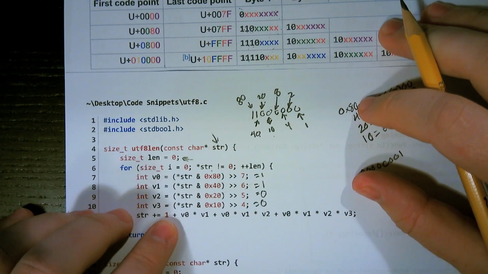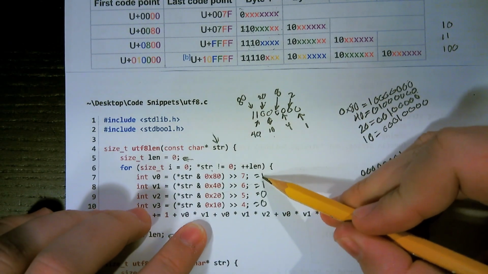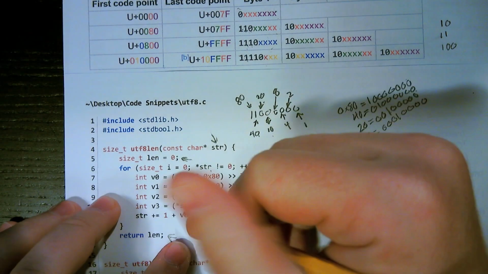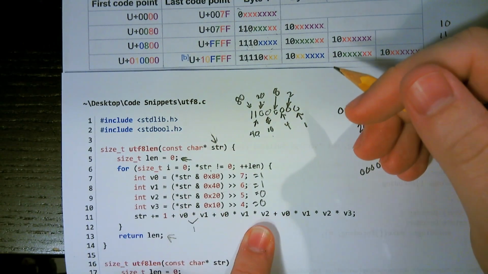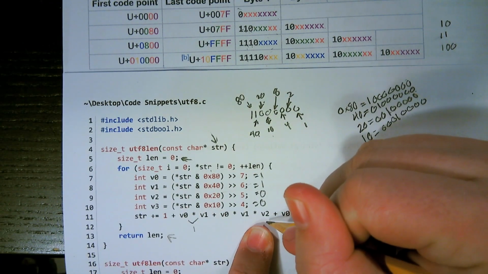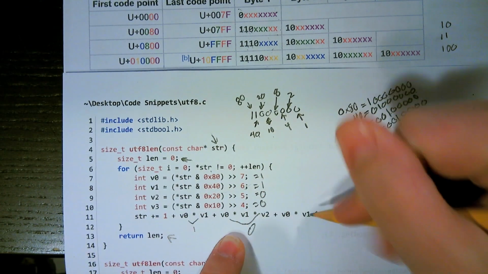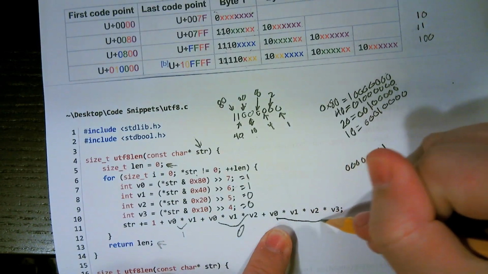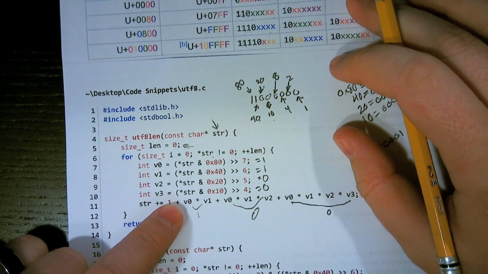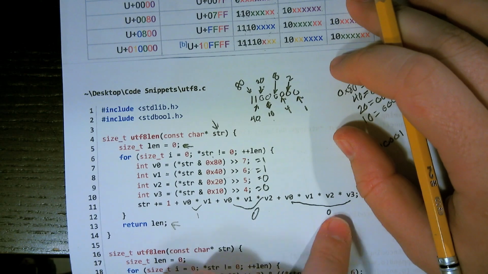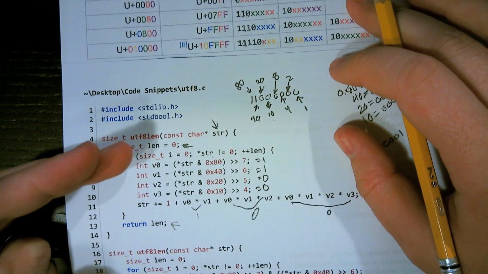Ignore the 1 plus for now, but you see we have V0 times V1. That's going to be 1. Then we have V0 times V1 times V2. Because V2 is 0, this whole thing is going to be 0, because anything times 0 is 0. Same thing here, this whole thing is going to be 0. So essentially what we're doing is 1 plus 1 plus 0 plus 0. So what is 1 plus 1? That's 2. We got our two bytes.